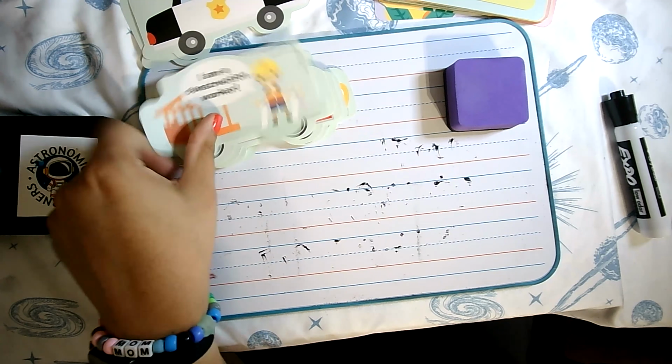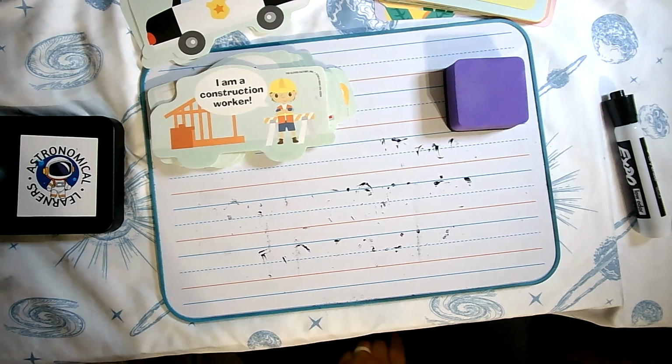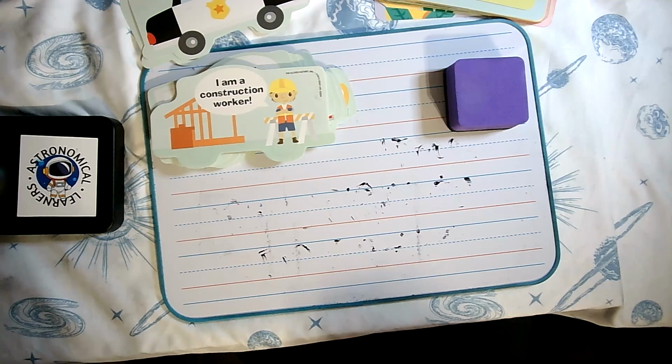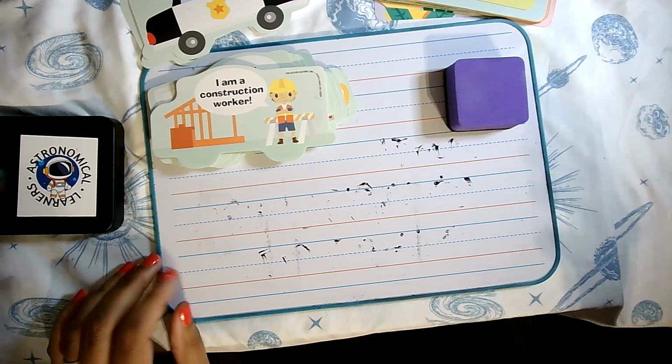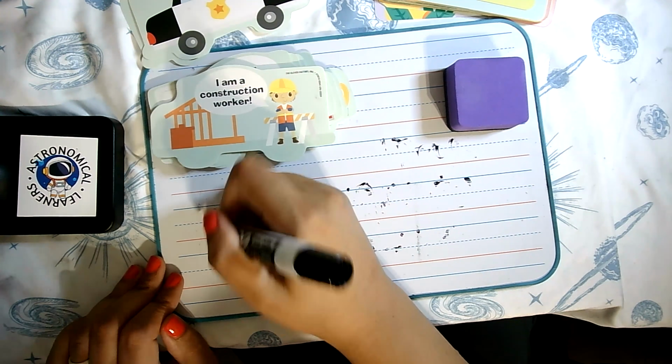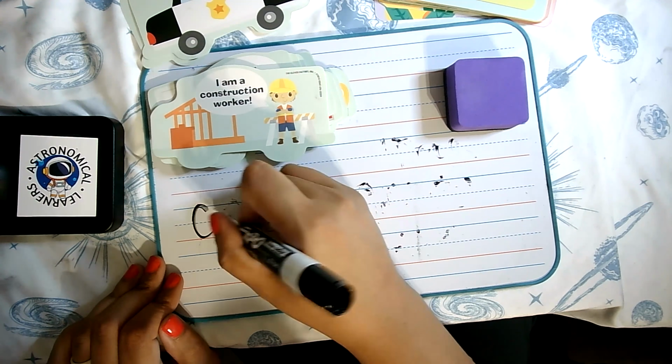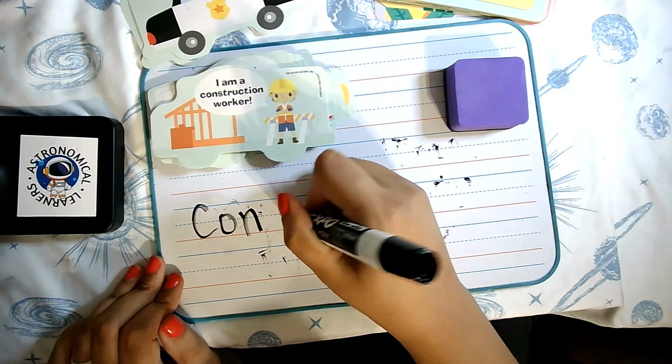Now, is a student going to automatically, in kindergarten or pre-K or even 1st grade, know how to spell construction? No. This is a great word that's multisyllabic that a teacher can model. Construction.